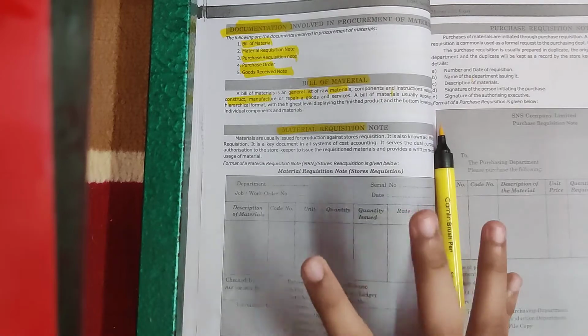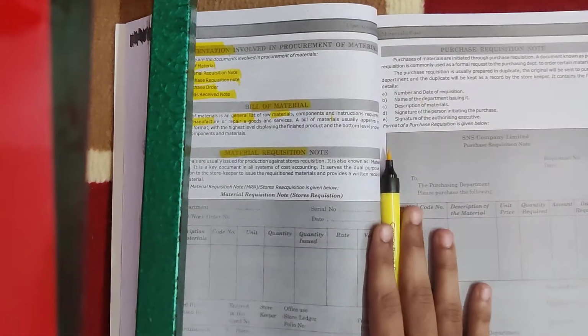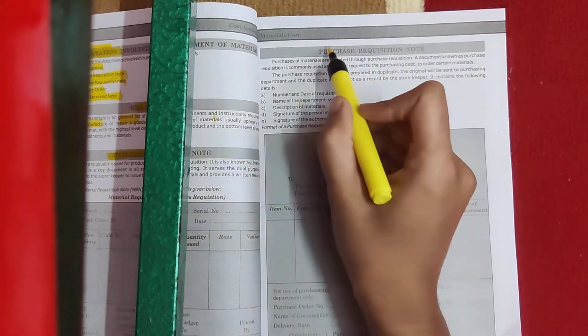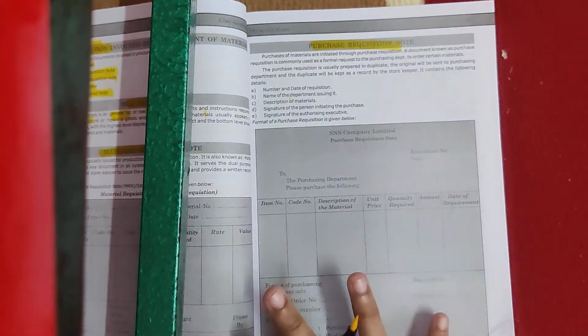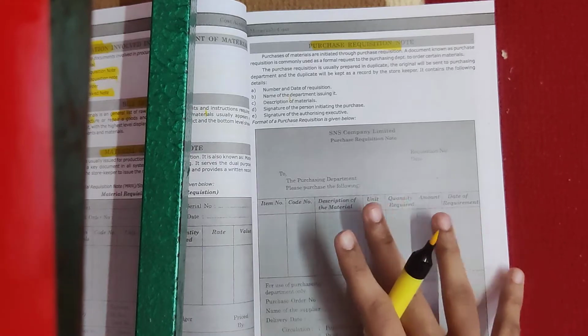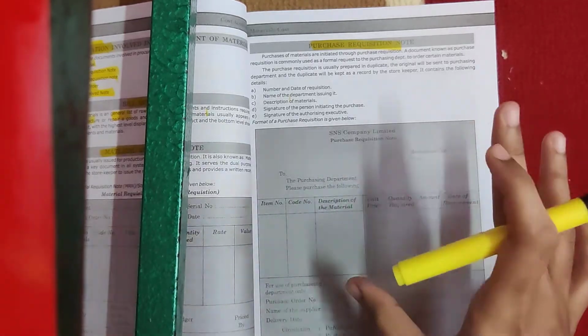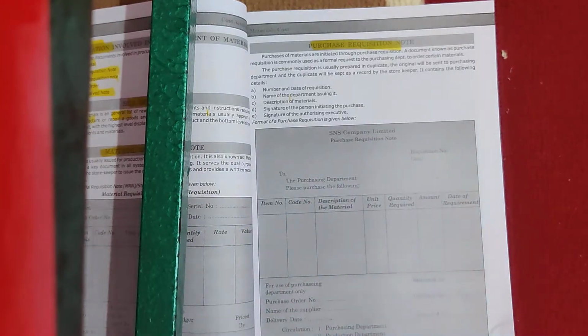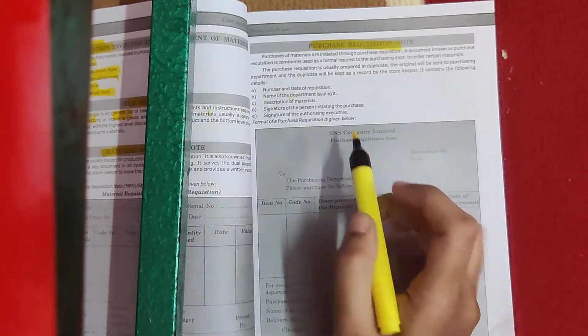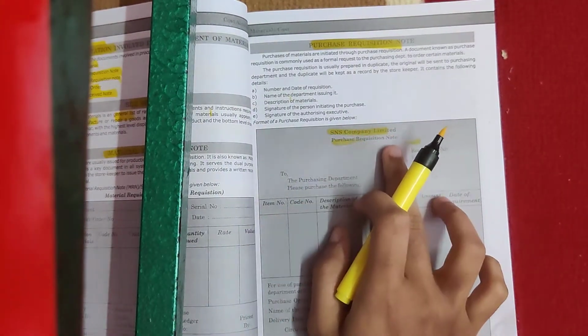So this is the particular format of the material requisition note, which will basically be issued against the store requisition. Next, you have your purchase requisition. Purchase requisition has similar entries to the material requisition, but the only thing that is different is that here you will have your company, and you will have your purchase requisition note.